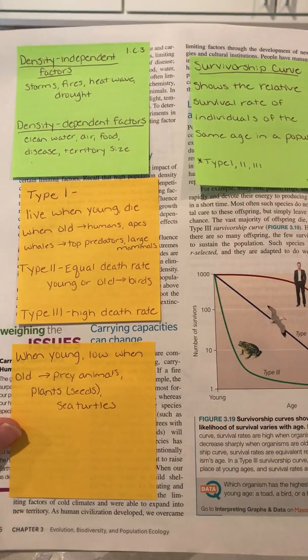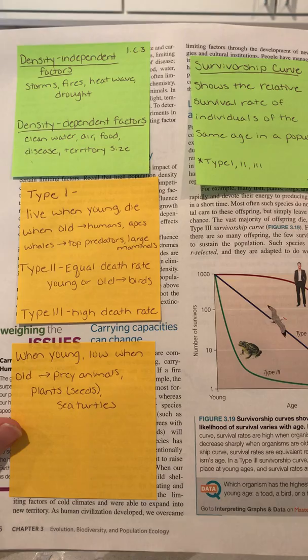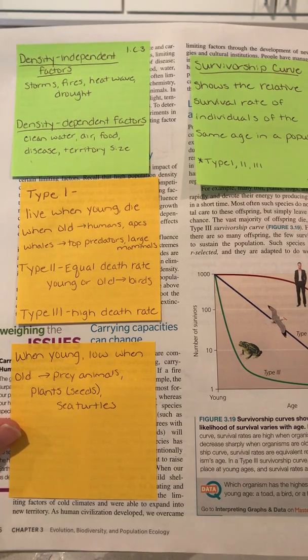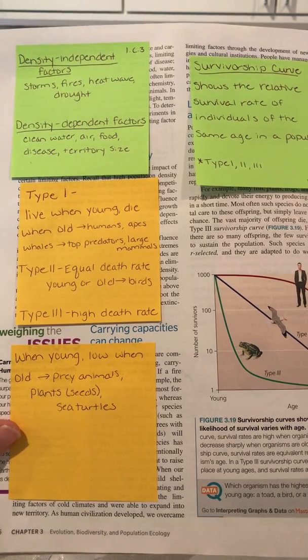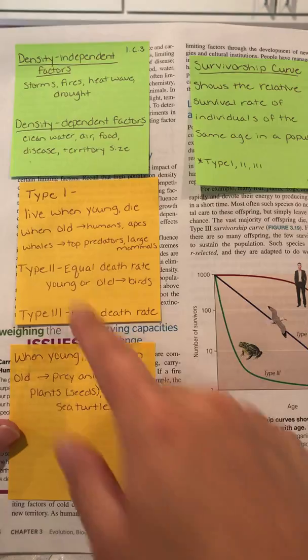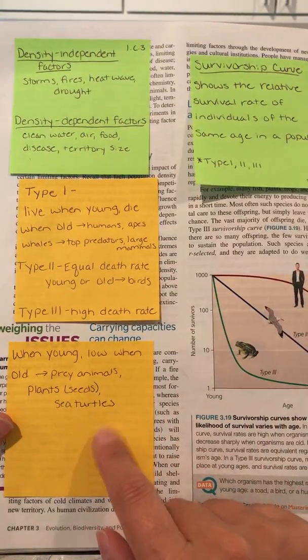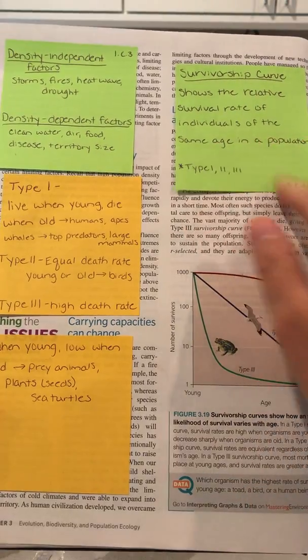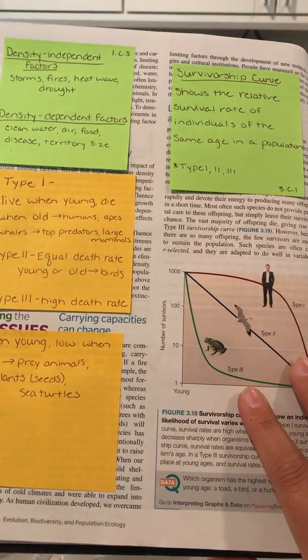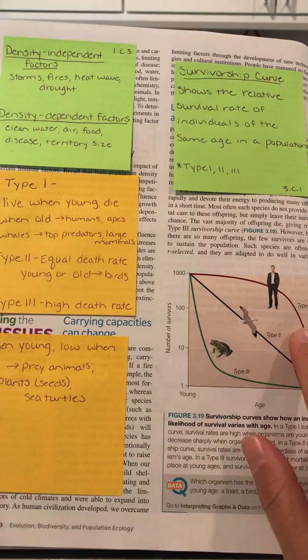Then there's density dependent, stuff like clean water, air, food, disease, territory size. Us as humans, we have a little bit more control in this. Other organisms typically don't. But we can do better at keeping our water clean, not polluting, growing more food, vaccinating, whatever. So when we take a look at this, we look at survivorship curves. Survivorship curves show the relative rate of survival of an individual in a population. So there are three types.